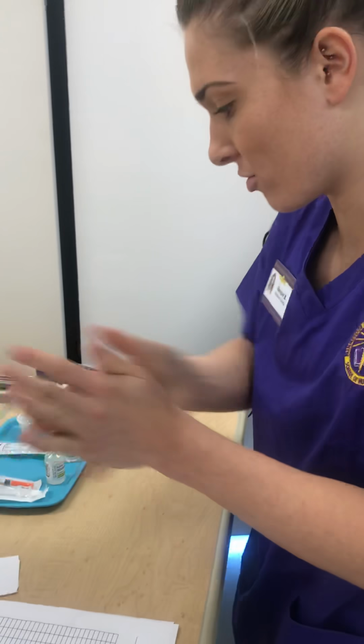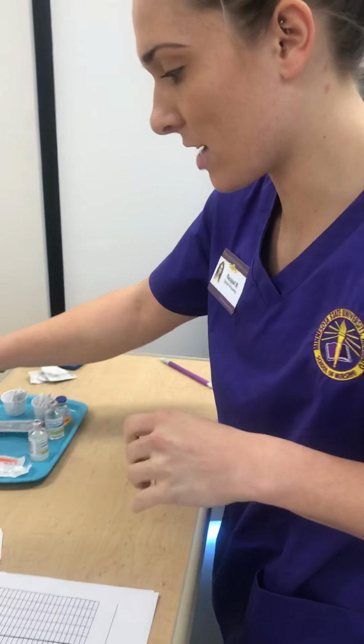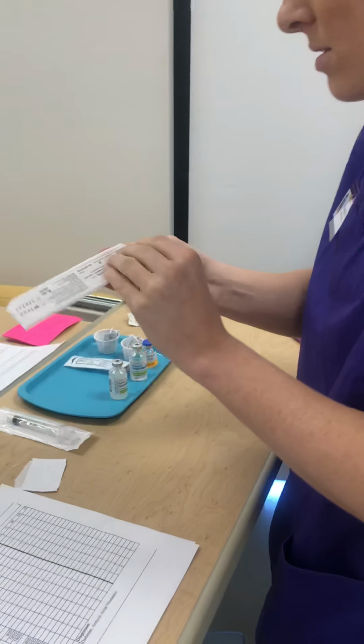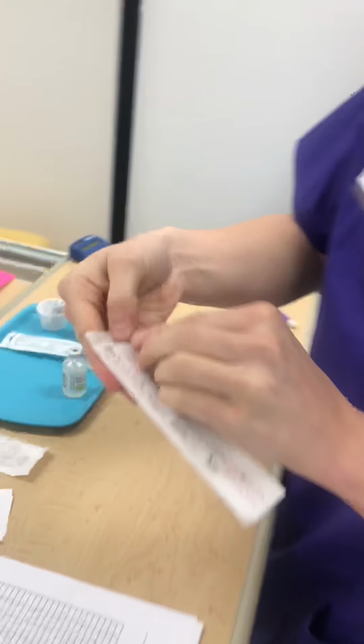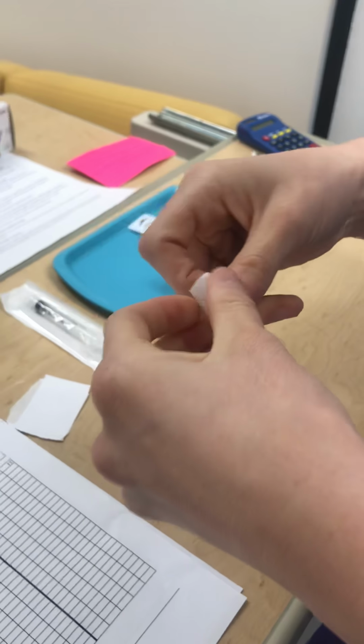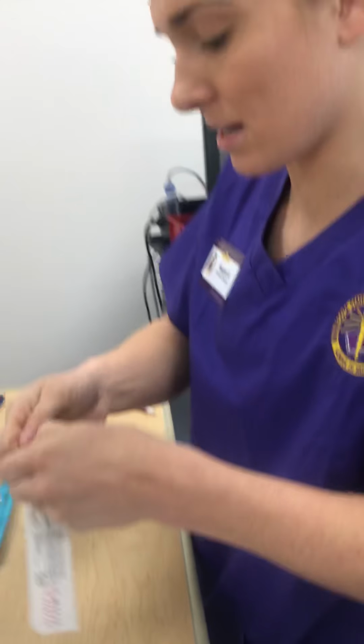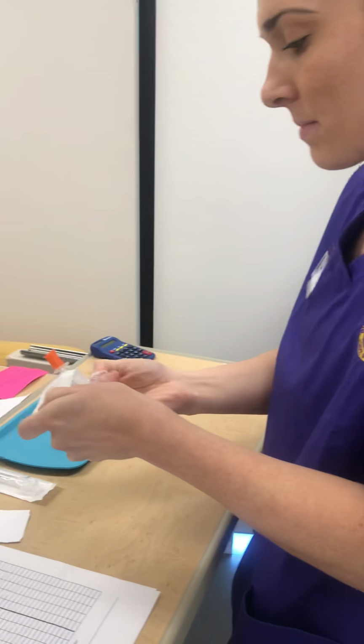I just reconcile both my meds, and another nurse is watching me do this. So here we have a 27 gauge insulin only, so that's what we need. And then I'm gonna open it away from me.